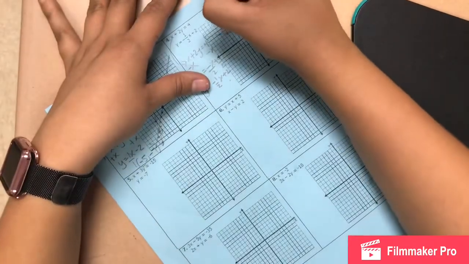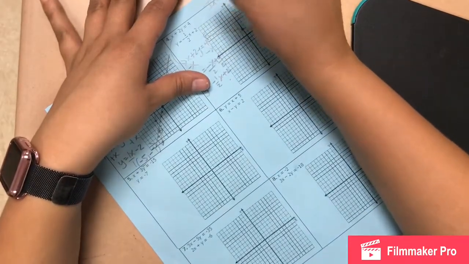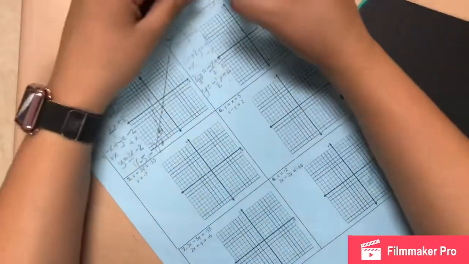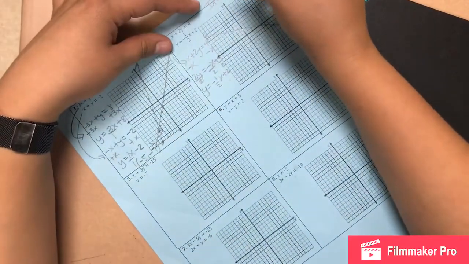So my answer for this one is infinite. And even if you could have seen that to begin with, you still have to graph it, okay? Or all reals or infinite, with the infinity symbol.